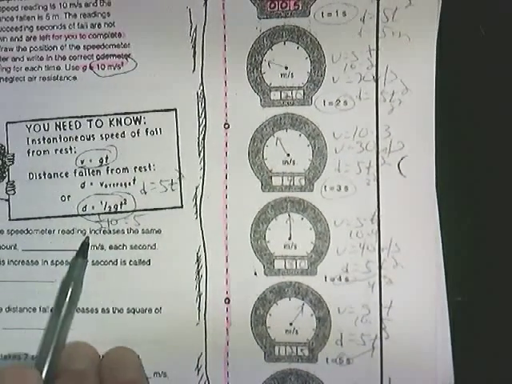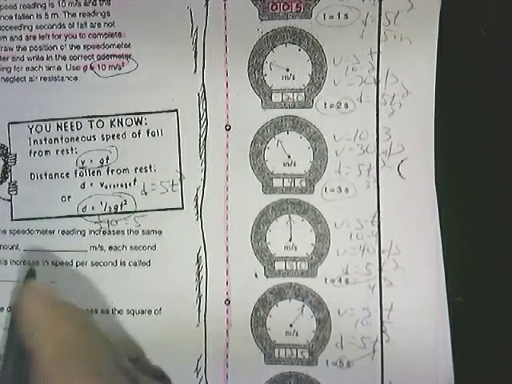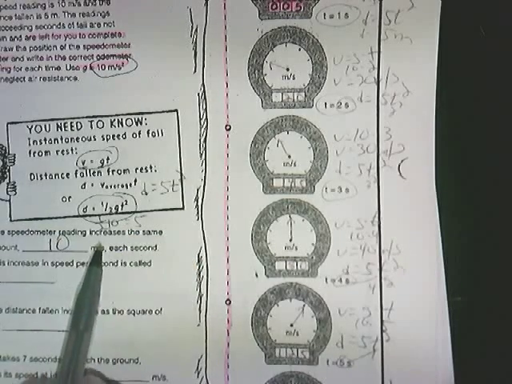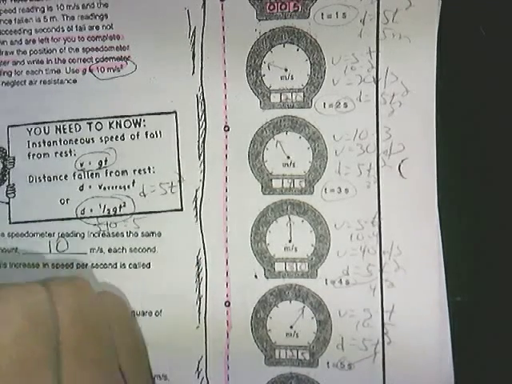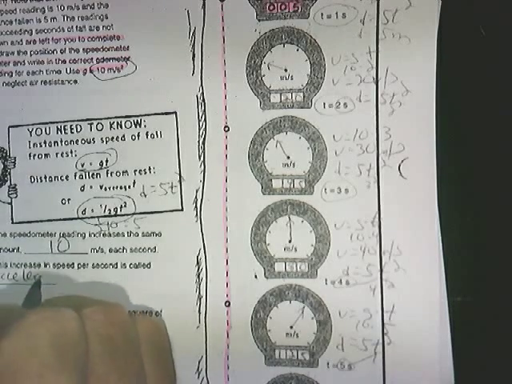So I've completed all these, and you can always go back and look and resolve these, but I tried to show you the math along here. So let's go through and answer these short answer questions. The speedometer reading increases the same amount, 10 meters per second each second. This increase in speed per second is called acceleration. And this is what we're looking at. The speed is changing, therefore it's increasing, therefore this would technically be a positive acceleration.